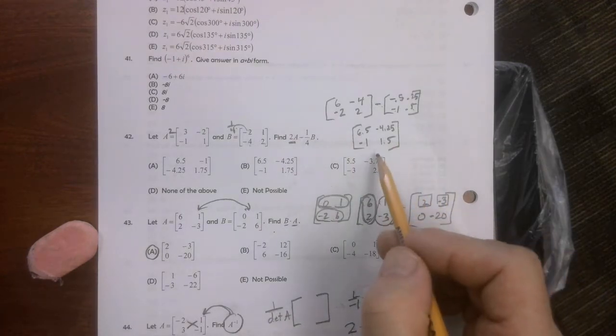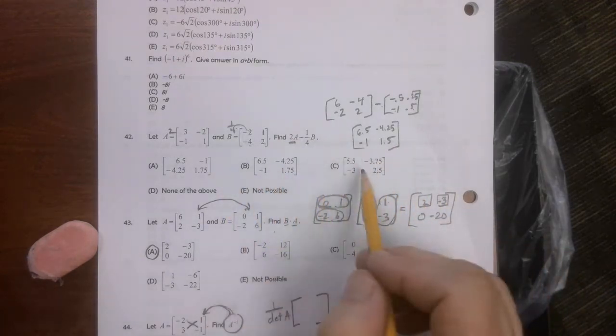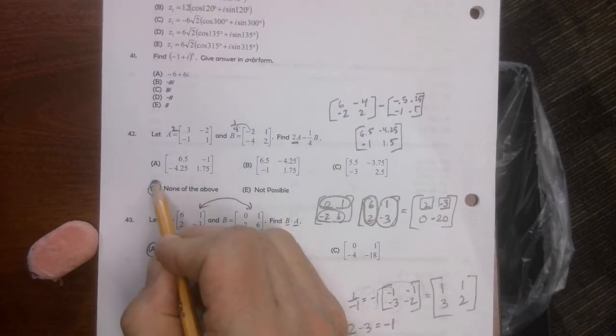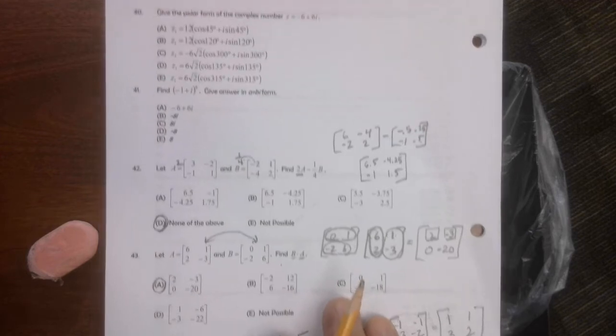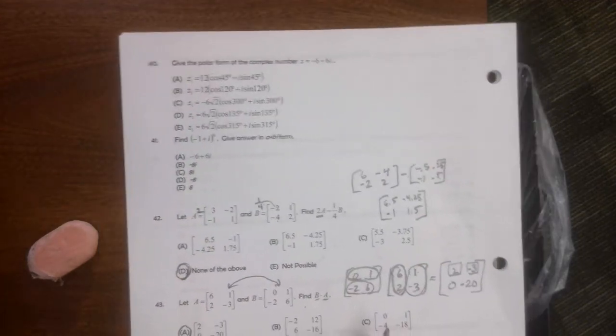And you can see a lot of close answers, but they're not available. So that'd be none of the above. Definitely possible, just none of the above. All right, good old DeMoivre.